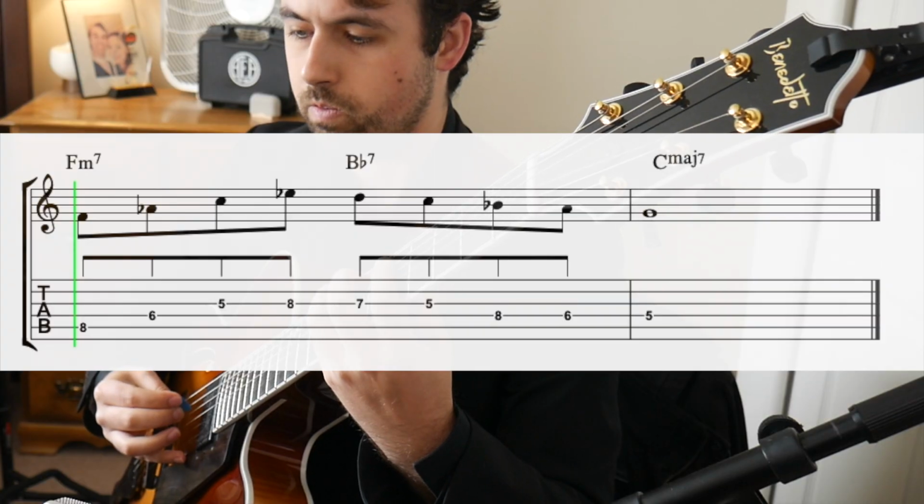So knowing this, then you have to ask yourself, what notes do E flat major and C major have in common? Well, both have G and D in them. So you can play any 2-5 lick in the key of E flat as long as it resolves to G or D. Here are a couple examples of some very common jazz licks that do just that.